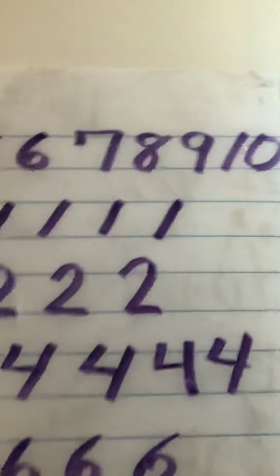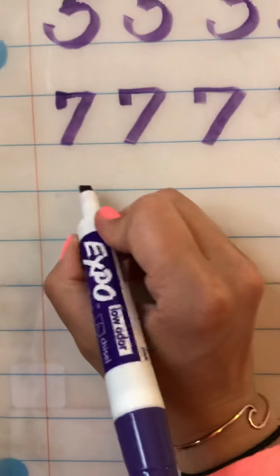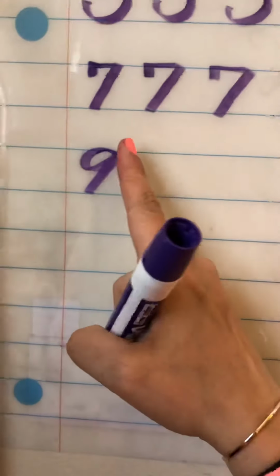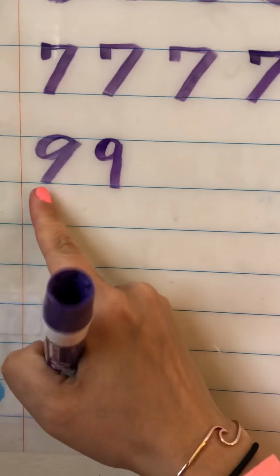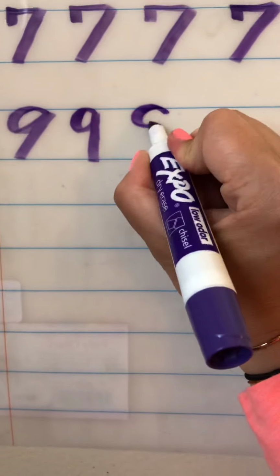Awesome. And then we have number 9, which mine does look a little bit straight, so I'm going to practice making mine a little more diagonal. So we're going to start up at the top, and then when we get to our diagonal line down, instead of doing it straight like this, we're going to make sure our line is a little more diagonal for a cursive 9.